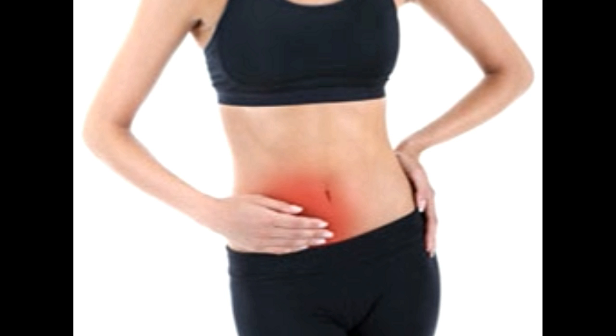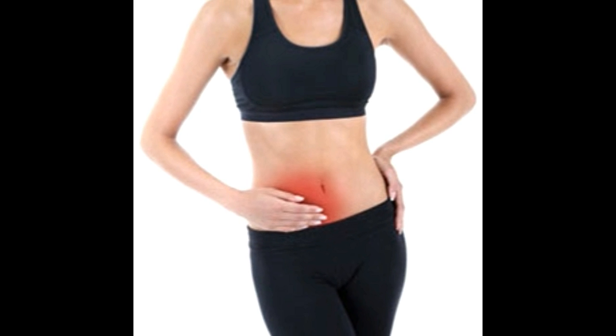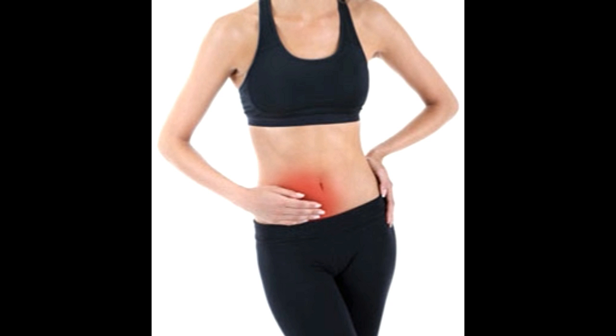Gallstones that are lodged in the bile duct, cystic duct, or the hepatic duct can obstruct the flow of bile. This could give rise to inflammation of the gallbladder, cholecystitis. Under such circumstances, the affected individual could experience tenderness in the abdomen, pain in the right upper quadrant of the abdomen, pain that radiates to the right shoulder or back, nausea, vomiting, or fever.